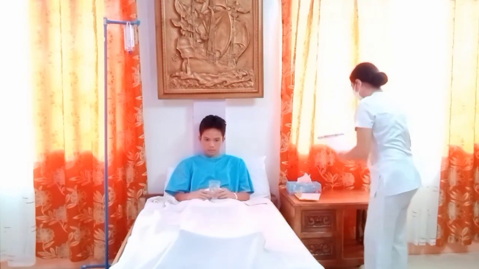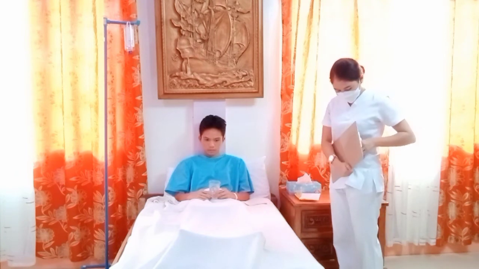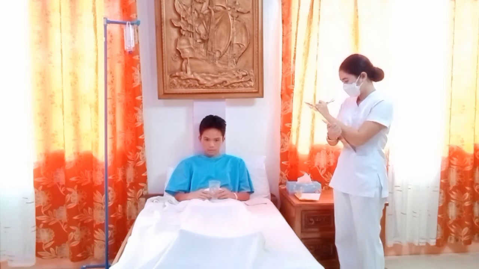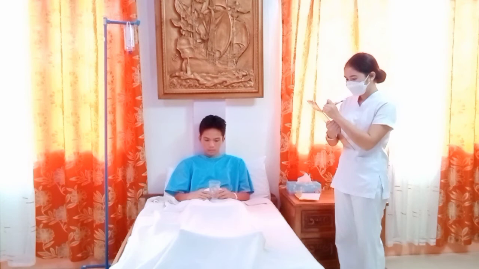Next is to record the medication given, the dosage, time, and any complaints and assessments of the patient in the patient record. Wash your hands.